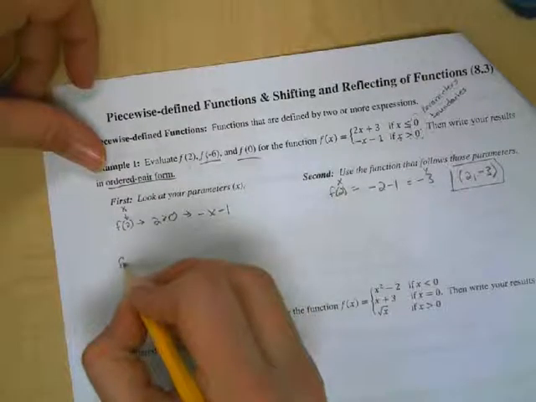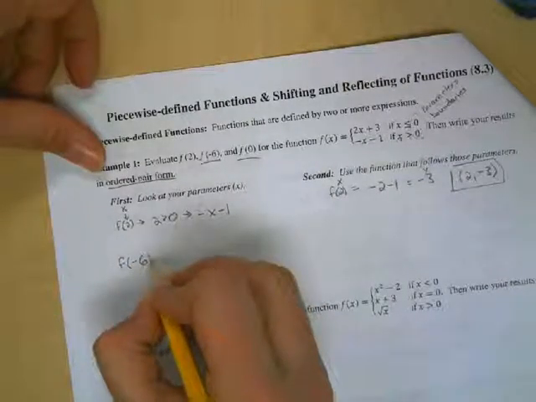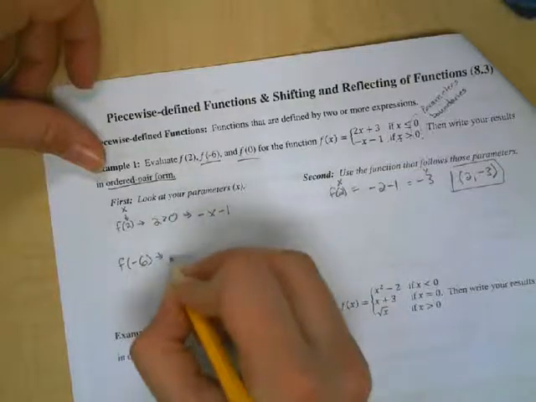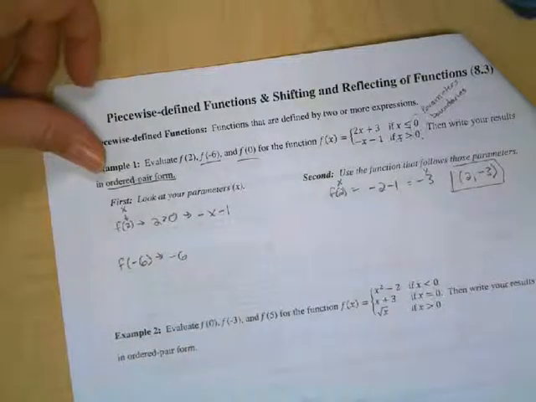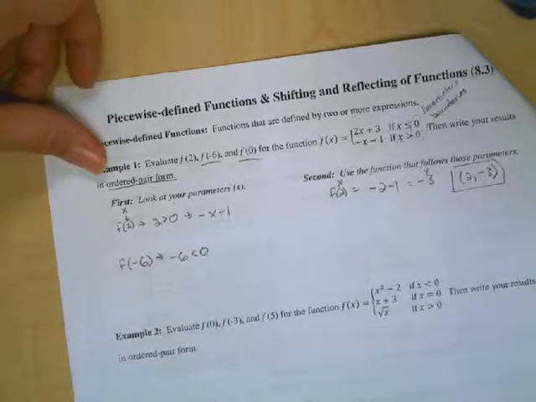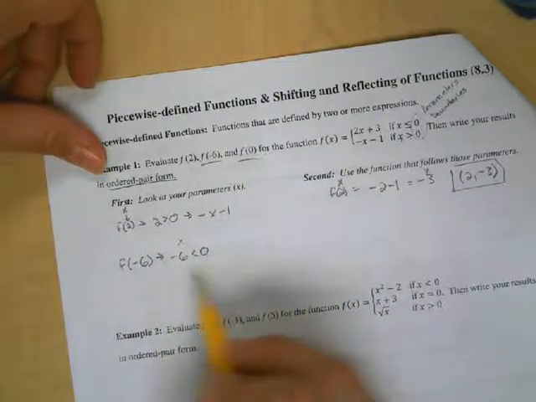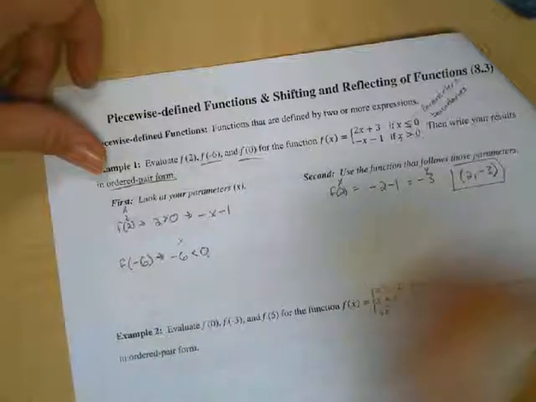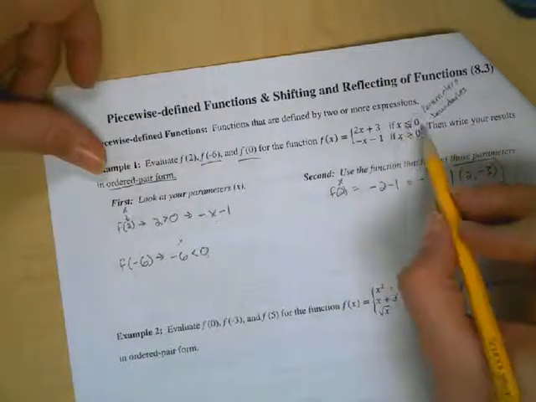So here we go. If I'm looking at f of negative 6, negative 6 is the x that I'm working with. That's going to be less than 0. If my x value here is less than 0, going back to my function, I have to figure out: do I use the top one or the bottom one?